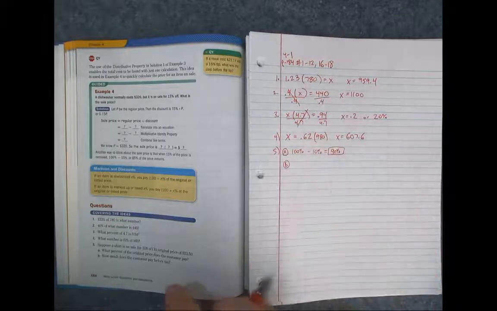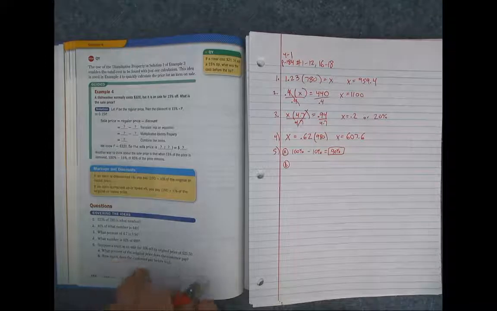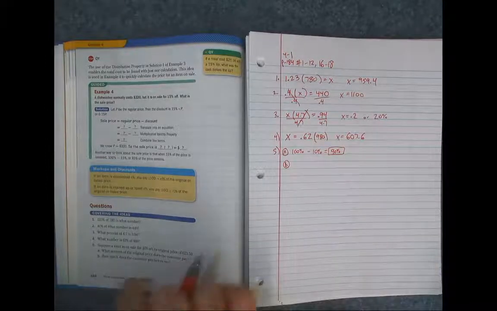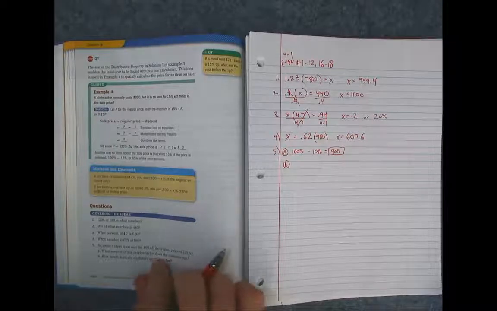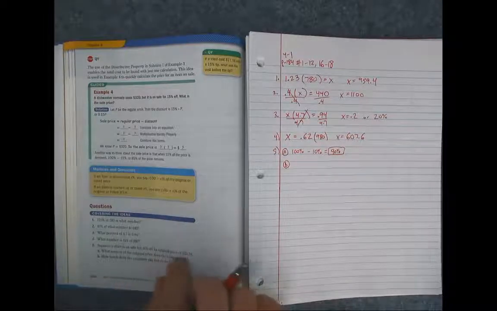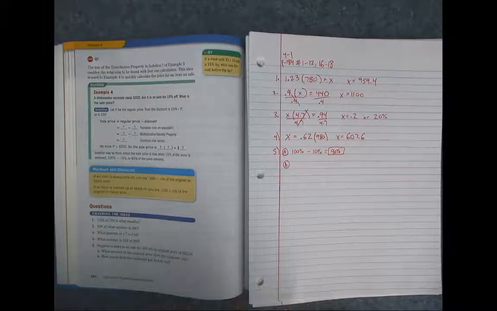So now for part B, we're going to use the actual numbers. How much does the customer pay? Not what percent, but how much do you pay? Now it says before tax, meaning you don't have to do an extra calculation with tax. So don't be confused with that. You don't have to do anything. So we just want to find out if it's 10% off $23.50, how much do you pay?